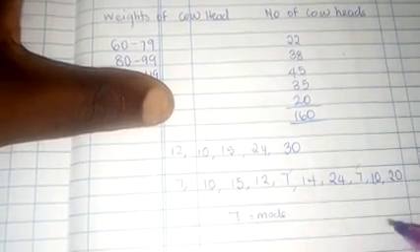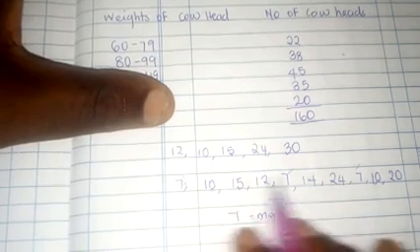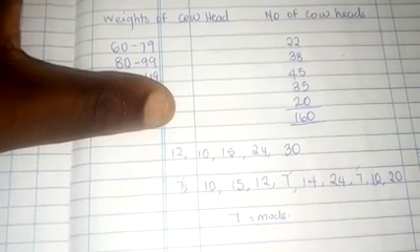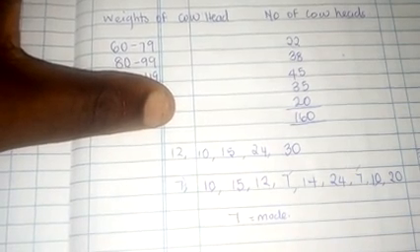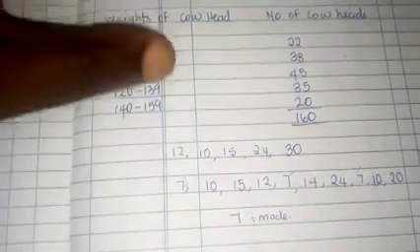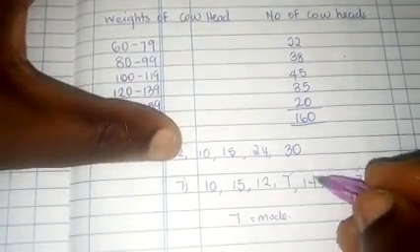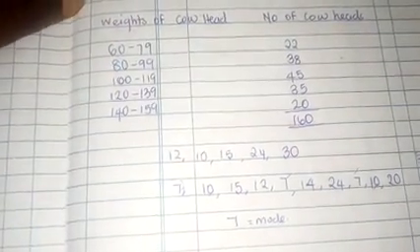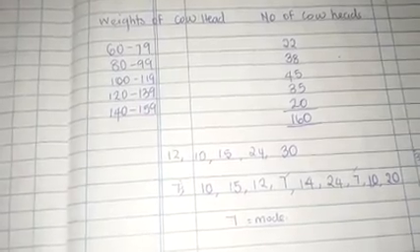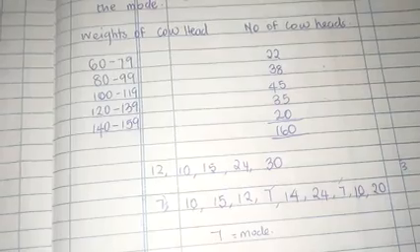7 is the mode. Why? Because it appears most frequently, three times. So that's what we call the mode. The mode is the item that appears most frequently in a given set of data.